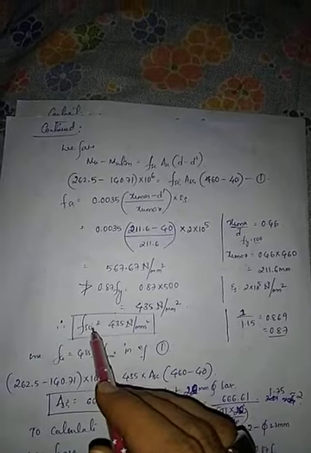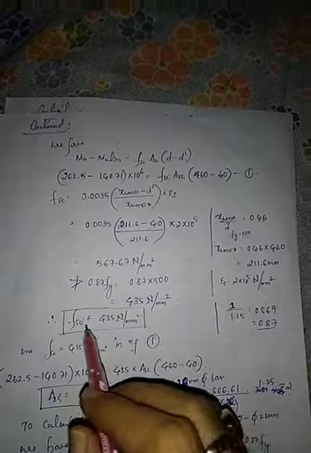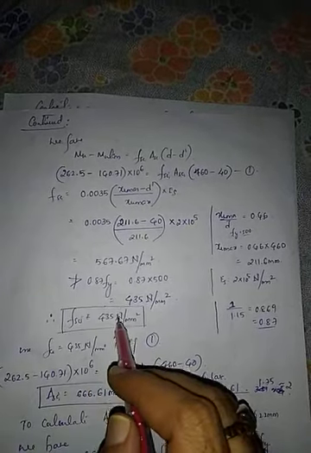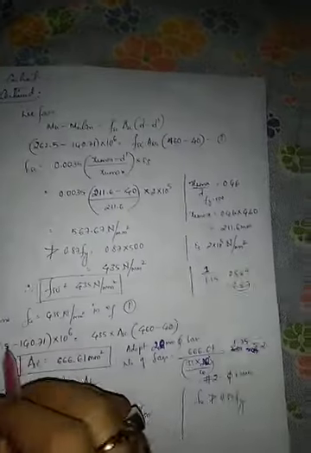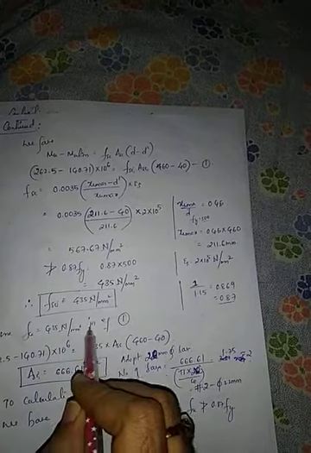Okay, in the previous video, we calculated up to FSC is equal to 435 Newton per mm square. Then use FSC is equal to 435 Newton per mm square in equation number 1. So this is equation number 1 we have written.